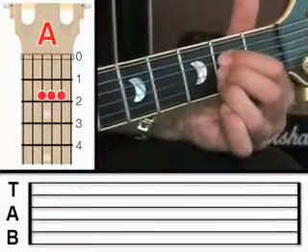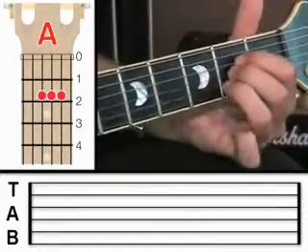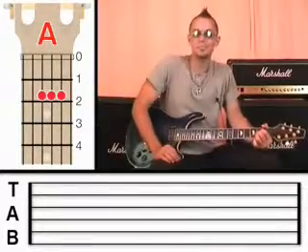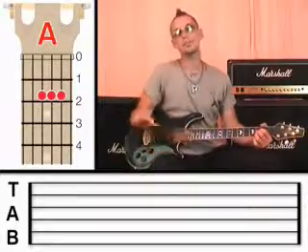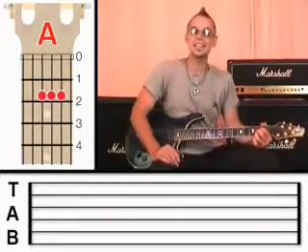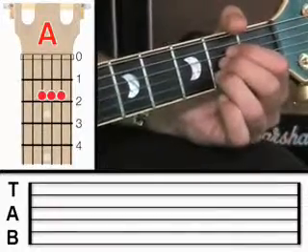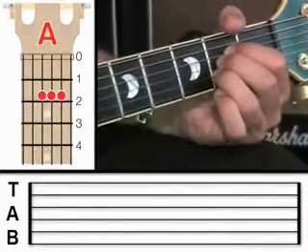Ideally we'd like to get them right next to the fret, but in reality what happens is we end up using them at an angle like this, because that's the only way really to squash them in there. And of course everyone's hands are different, you know, if you've got skinny little fingers then you'll probably find it easier. So look at the chord chart next to me just to clarify what notes we're holding down.